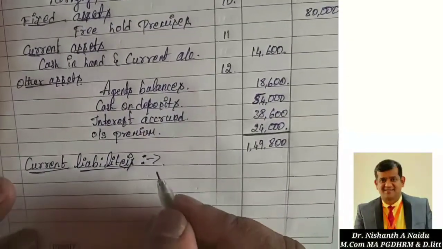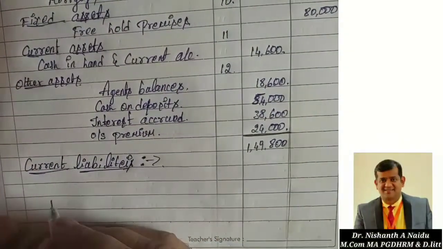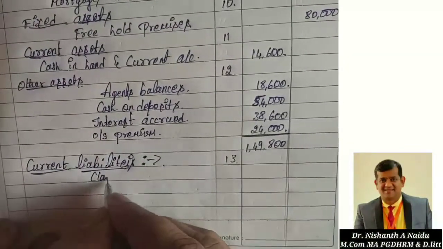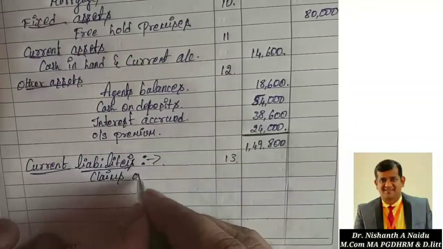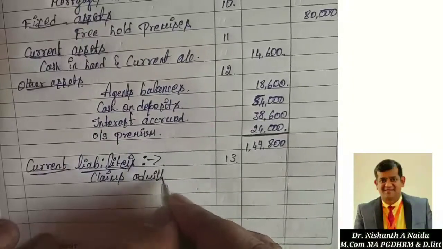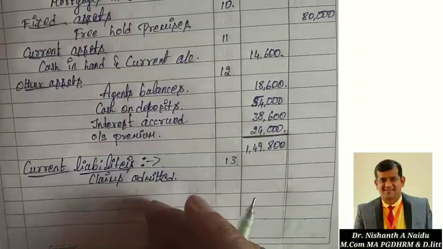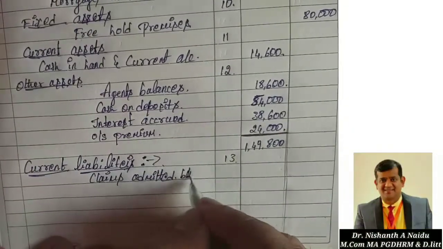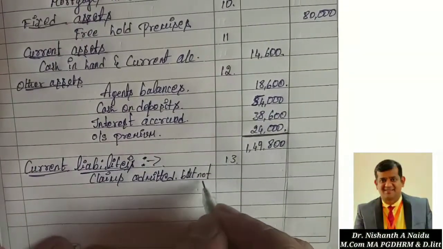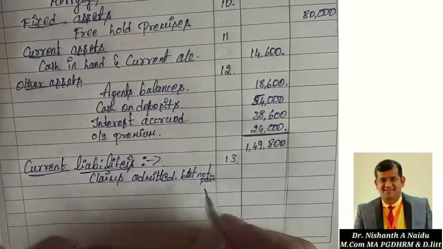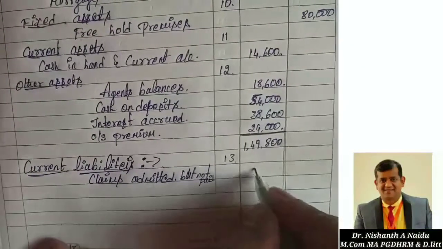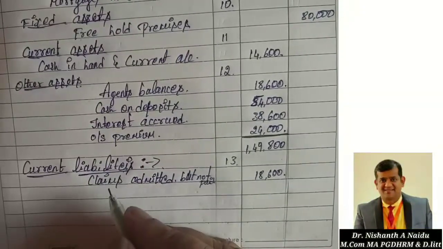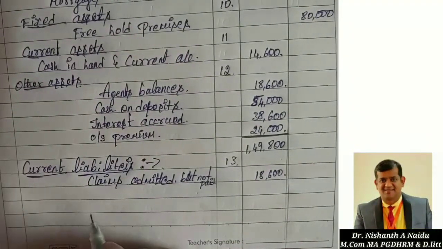So under current liabilities, claims admitted, this is going to be schedule number 13. Claims admitted but not paid. So that is going to be 18,600. That is there in your adjustment number 1.